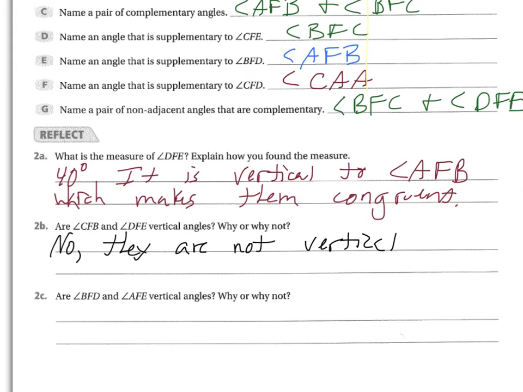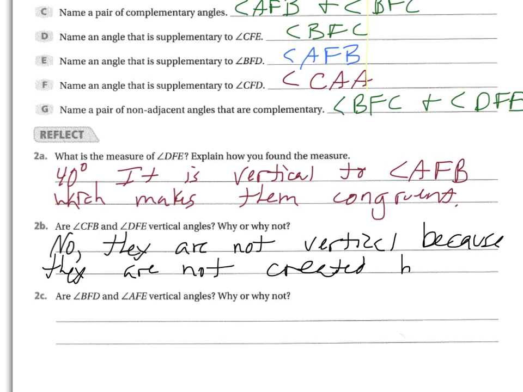So my answer here would be no, they're not vertical because they are not created by two intersecting lines.